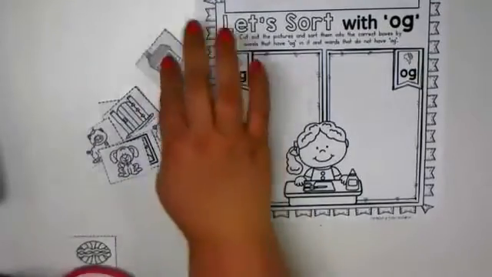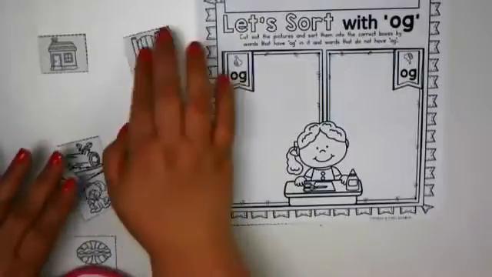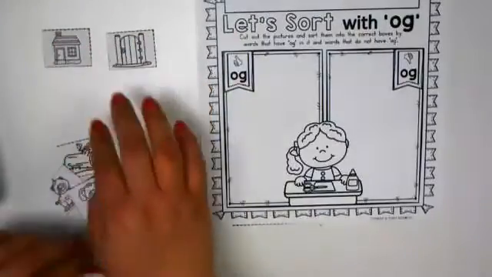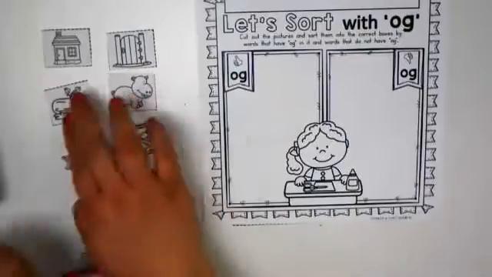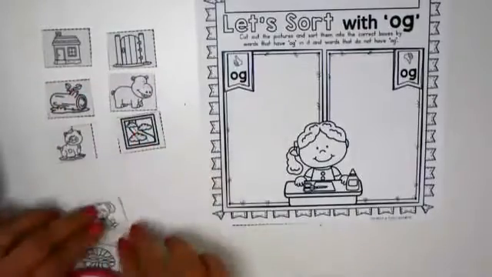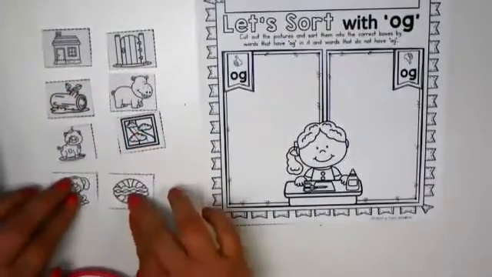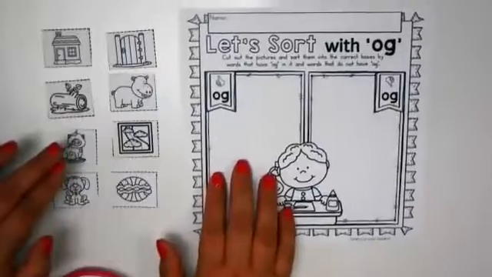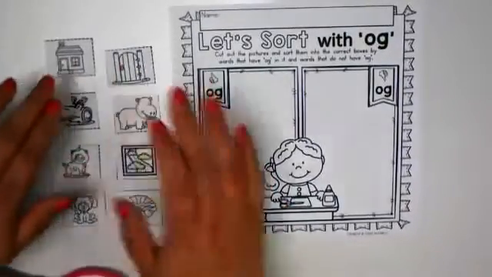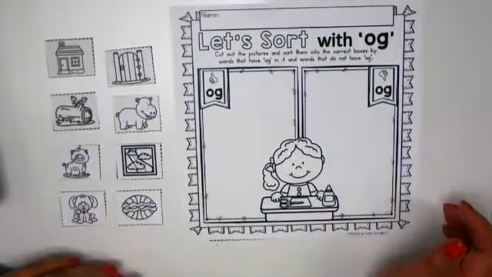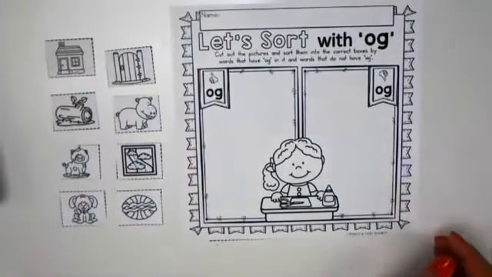All right. If you are still cutting your pictures out and you need more time to cut and sort them, then this is a great time to press pause on your video and give yourself a few minutes to get those finished and catch up to Mrs. R. Move these down a little bit. So go ahead and press pause if you need some extra time.